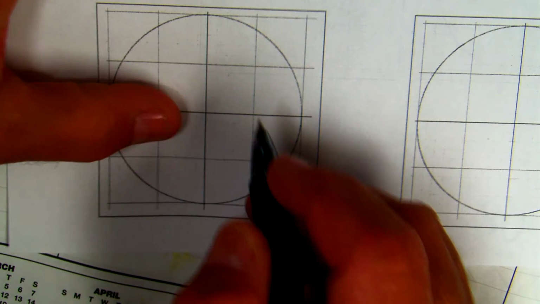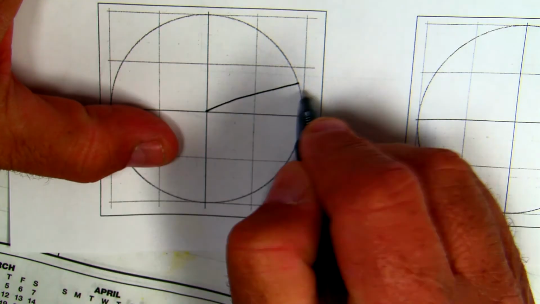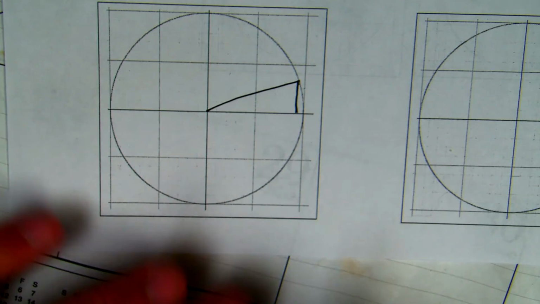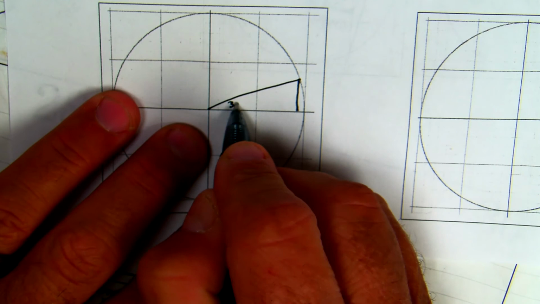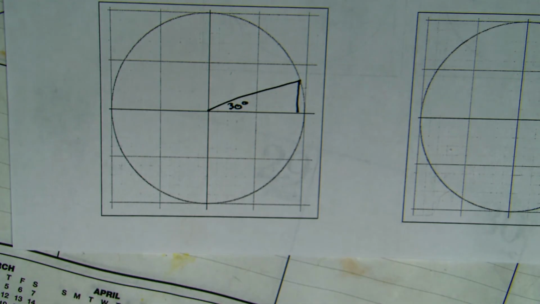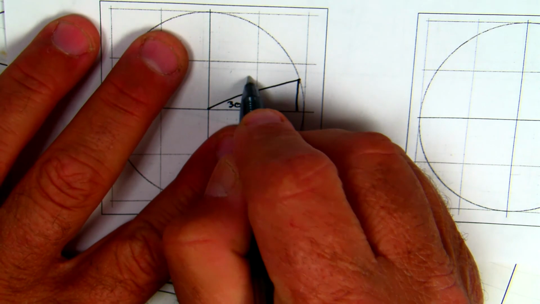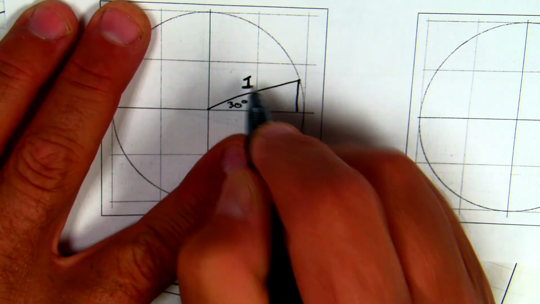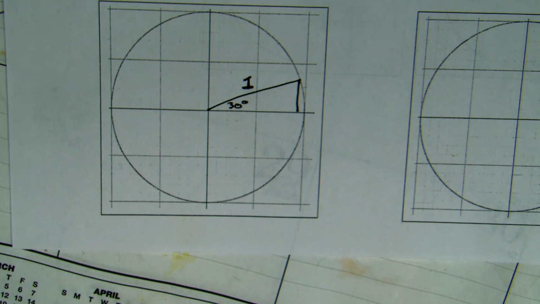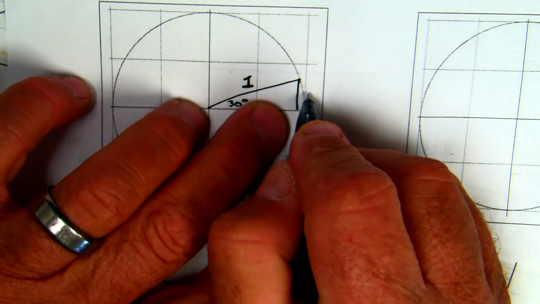So if we start with this diagram, and let's say we make this 30 degrees. Because this is the unit circle, that's 1. That means the short leg is half of that, so 1/2.